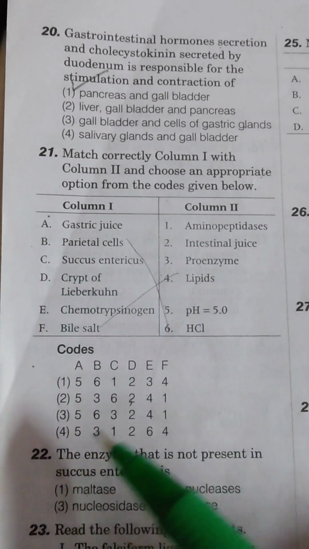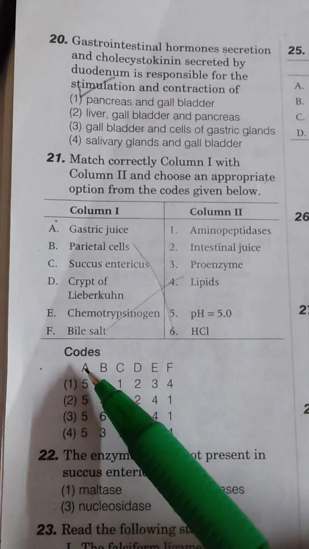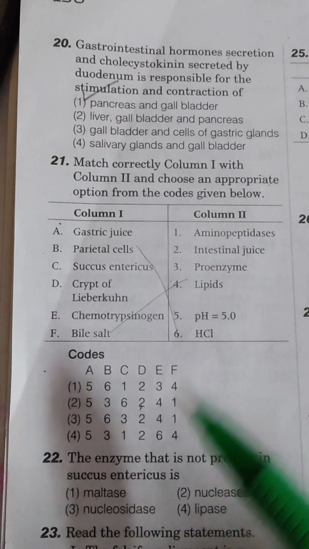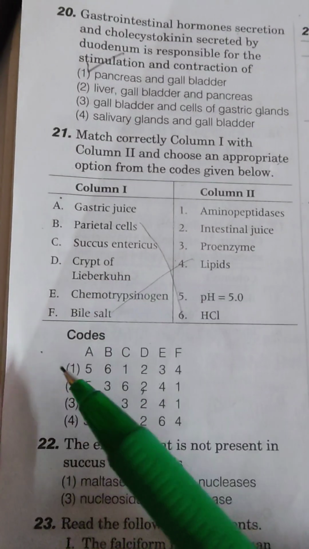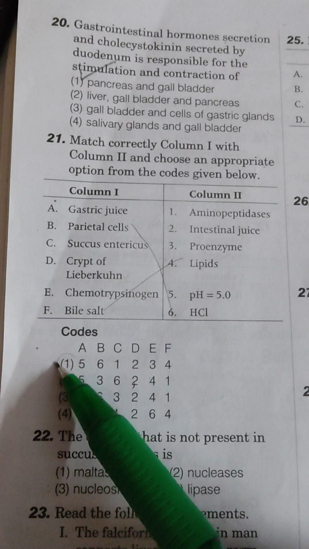Now B is 6. Where is B 6? B is 6 in two places, in 1 and 3. And bile salt is 4. So F is 4 only in one place. So I'll opt for this option.